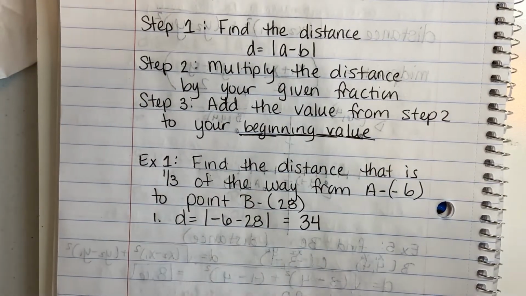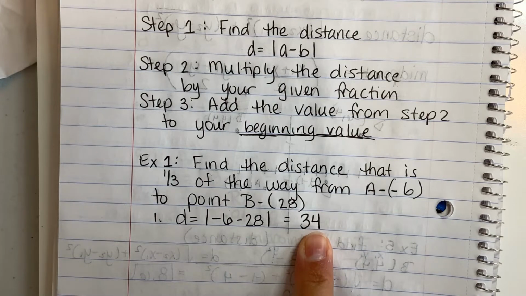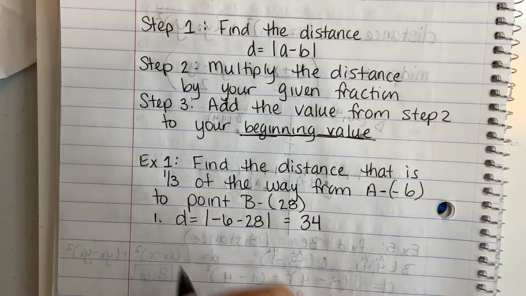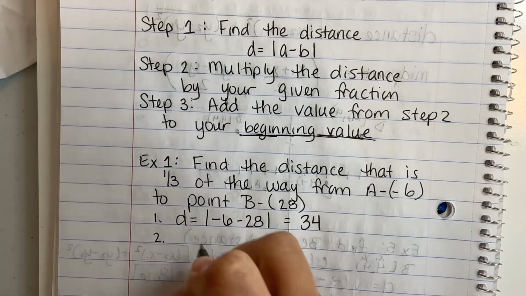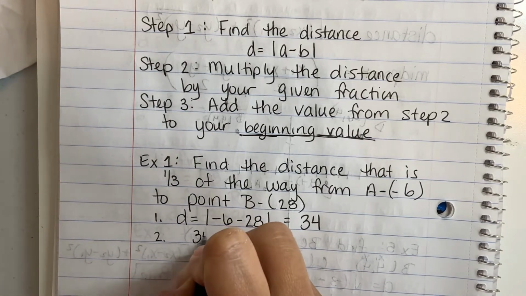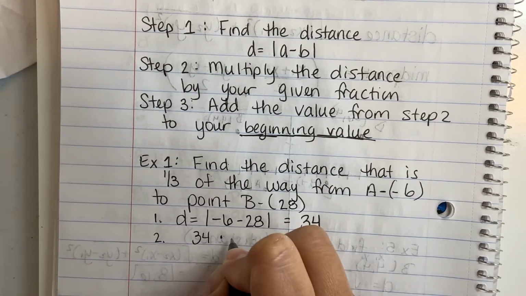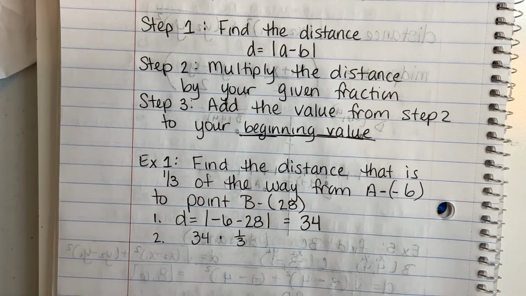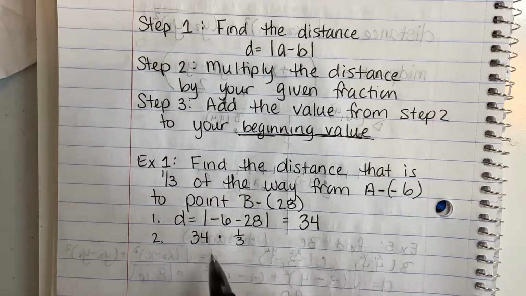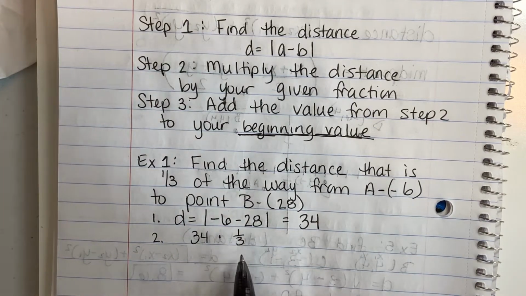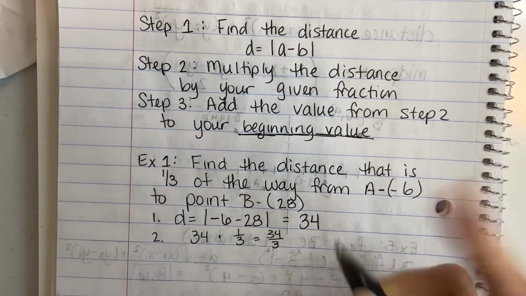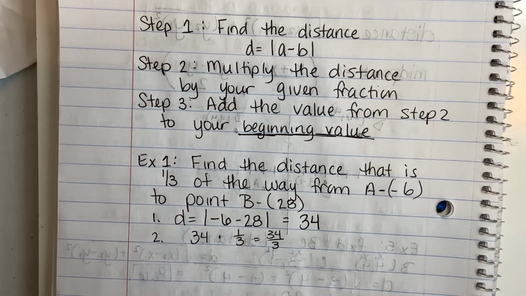Now, step 2 says we're going to multiply this 34, the distance, by your given fraction. The given fraction here is 1/3. So step 2 says I'm going to do 34 times 1/3. Now, there's a couple ways you can do this. Just really, you can multiply 34 by the top number and then divide by 3. You can do it in Desmos.